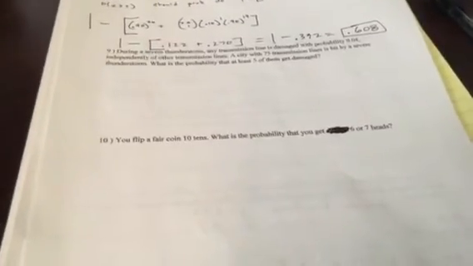What I want you to do here, guys, on number 10 is just erase that. What's the probability you get 6 or 7 heads? And we'll go from there on Monday.